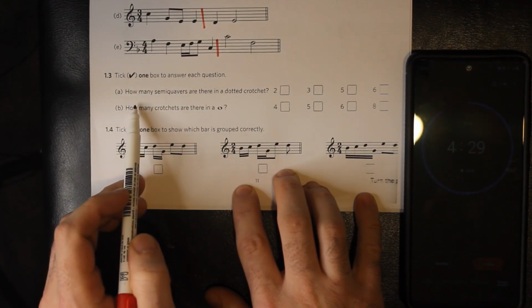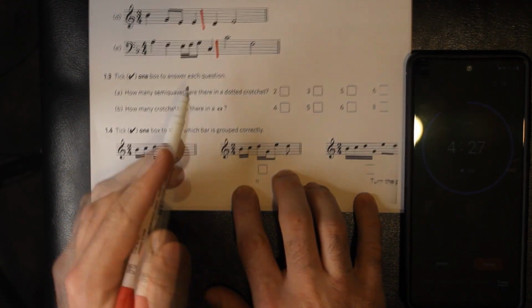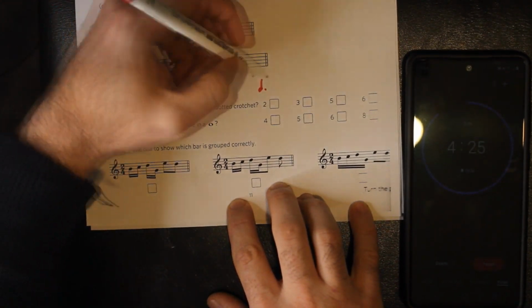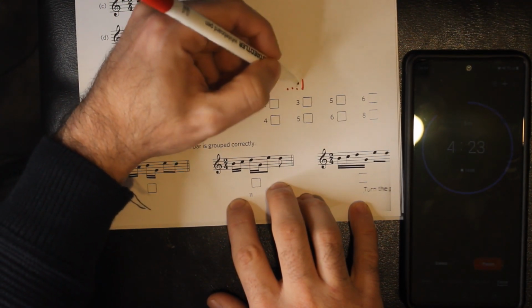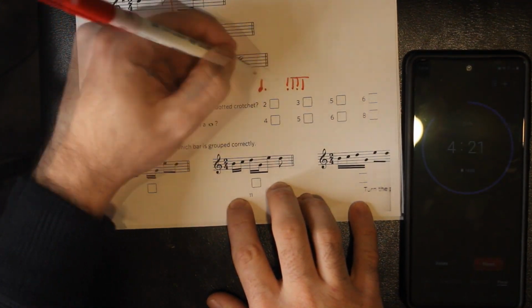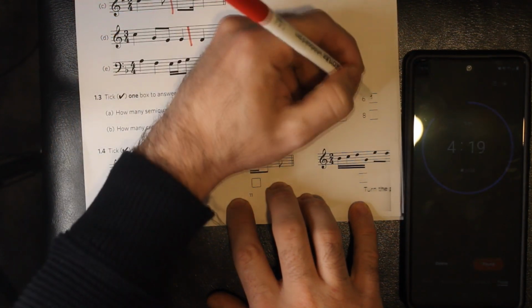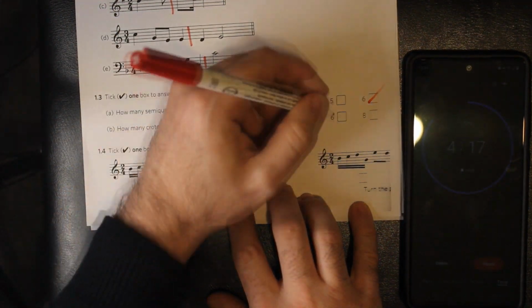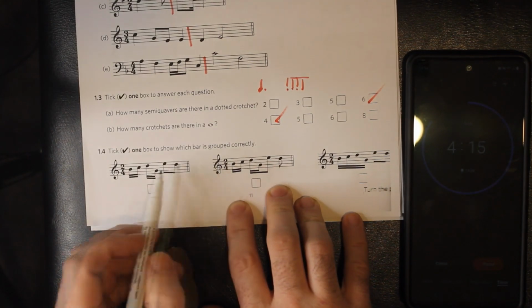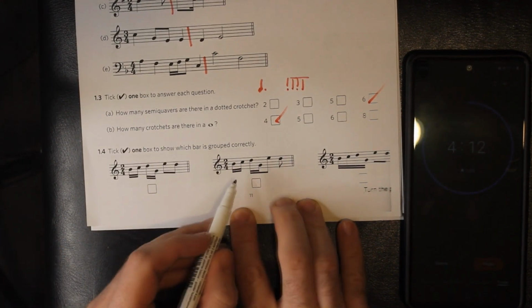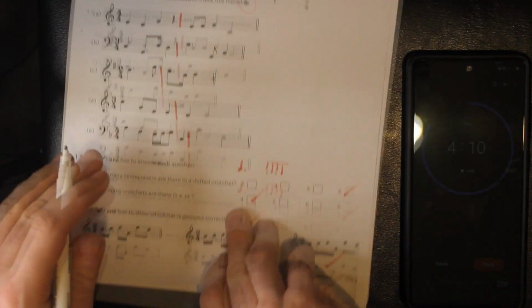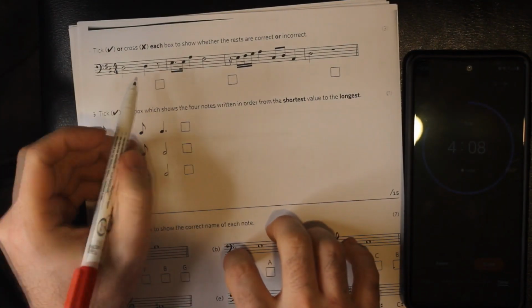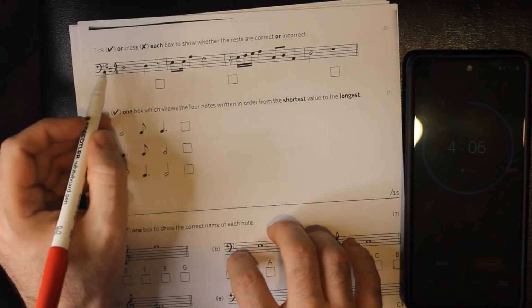This one, tick the right one. How many semiquavers are there in a dotted crotchet? Right, this is math, so I'm probably going to mess this one up. So we've got 4 per that, so we've got 4, 5, 6. I think that's right. How many crotchets there? And there, that's 4. One box to show which one is grouped correctly. No. This one at the end. There's page 1.